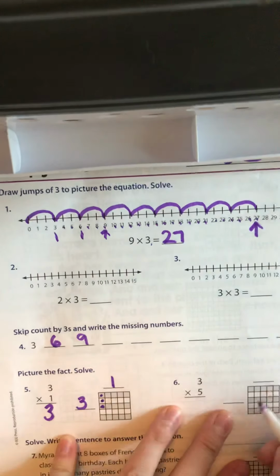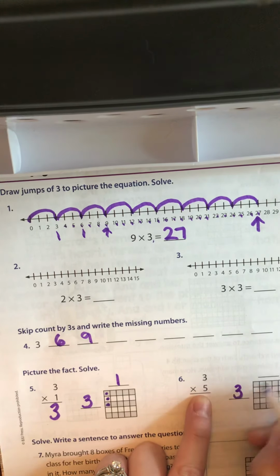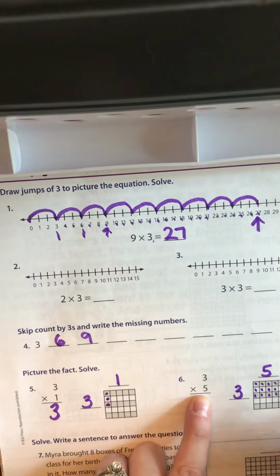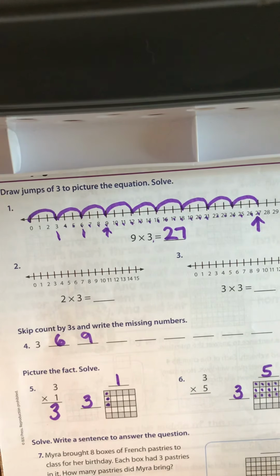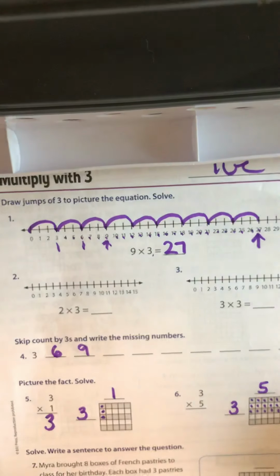Okay, here we go. 3 rows with 5 in each. Okay, so here's 1 row of 5, 2 rows of 5, 3 rows of 5, and then you're going to get your answer. Okay? All right, I think you guys will do okay on that one. On the back, you're going to do some more arrays, okay? And we're going to do some more skip counting.